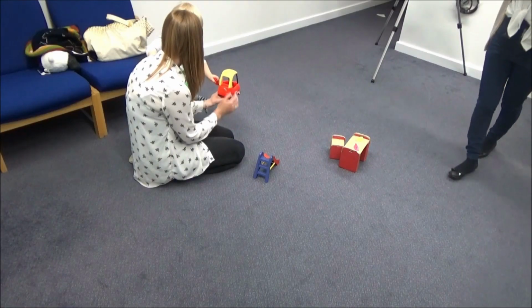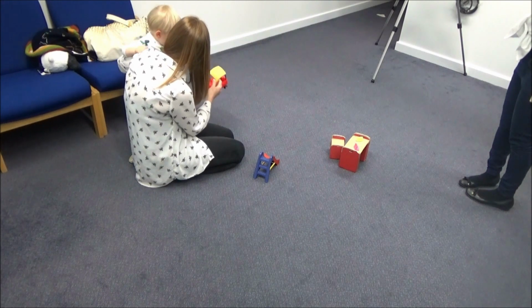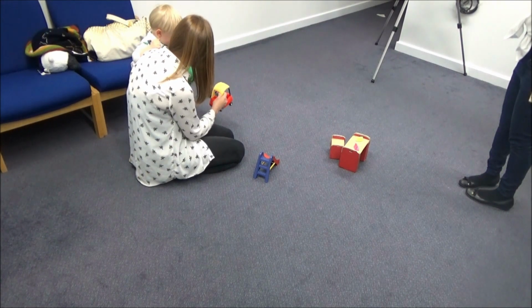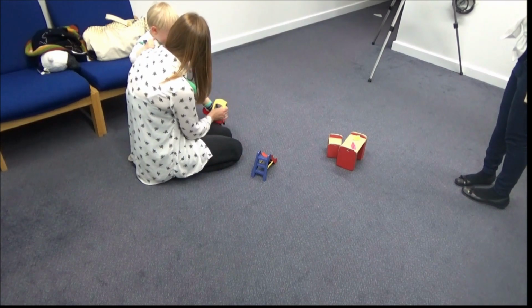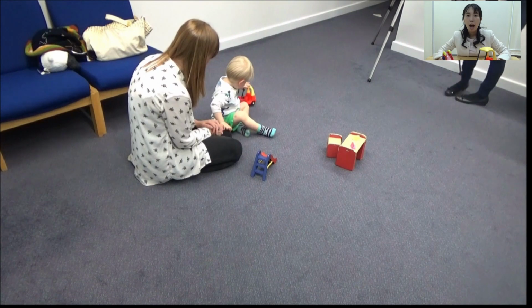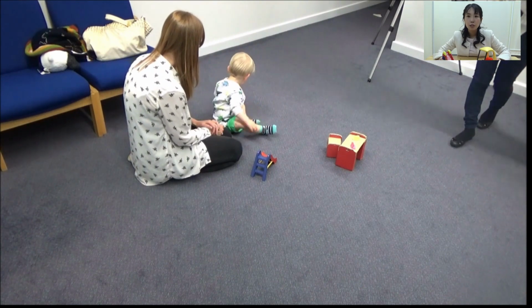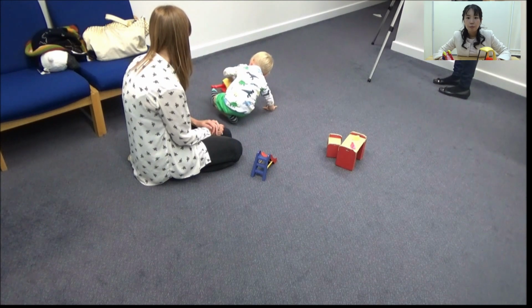Scale error is when young children try to fit their bodies into very small objects. In this video example, an 18-month-old boy repeatedly tries to fit his body into a miniature car. However, it's important to note that not all children exhibit scale errors.